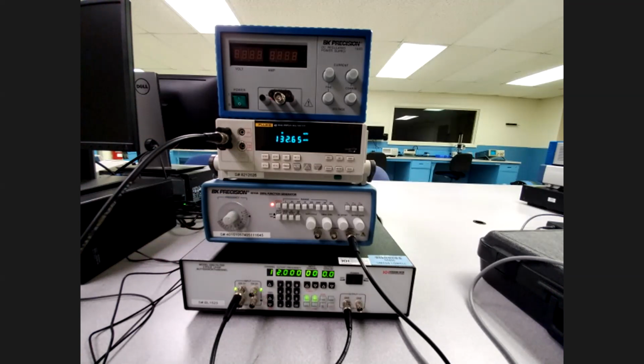From the oscilloscope, can somebody guess how much we have? 10.4. 10.4, ding, ding, ding. And from the RMS, we have 0.13. We're just using two significant digits, okay? 0.13 from the multimeter. And finally, 5,000 hertz.